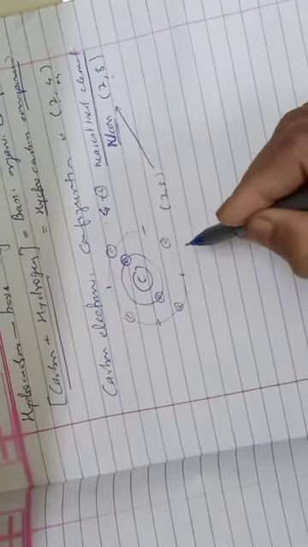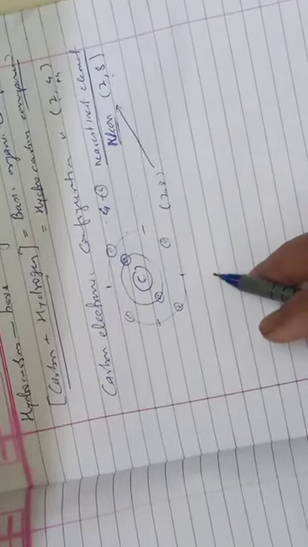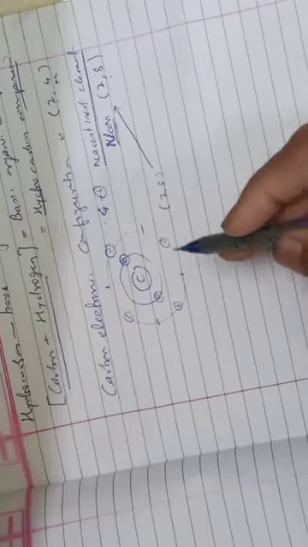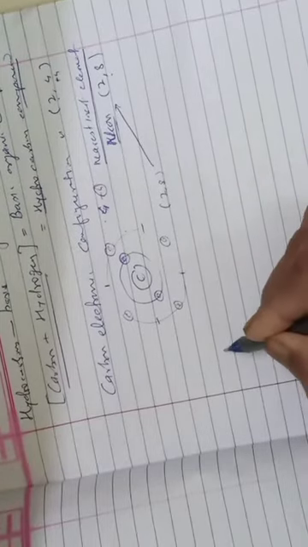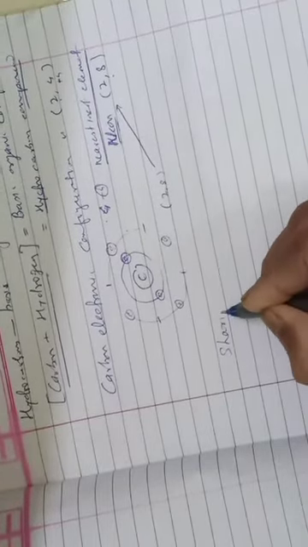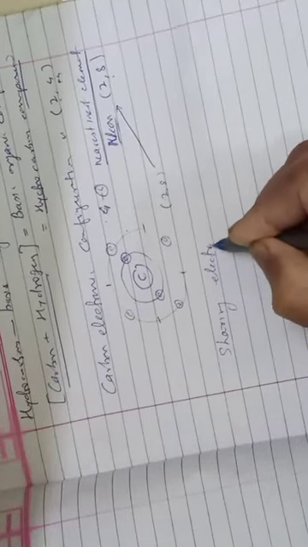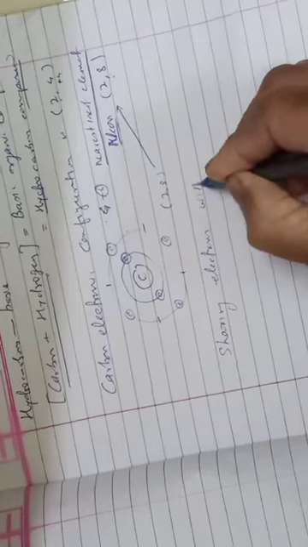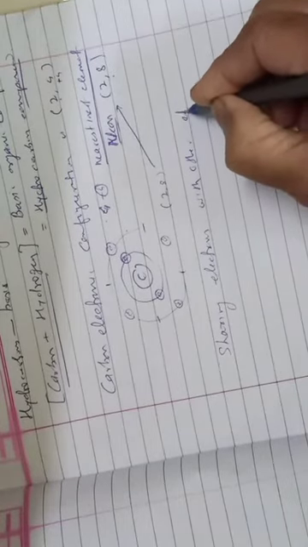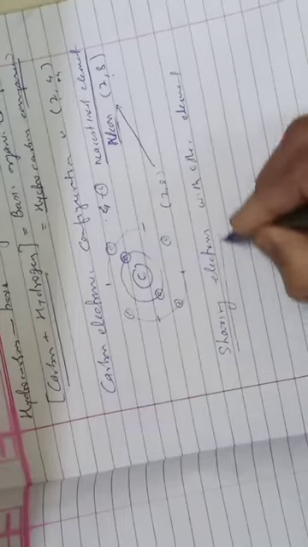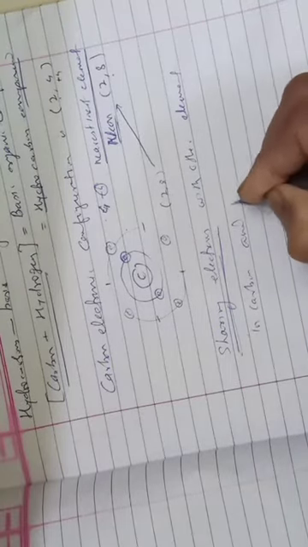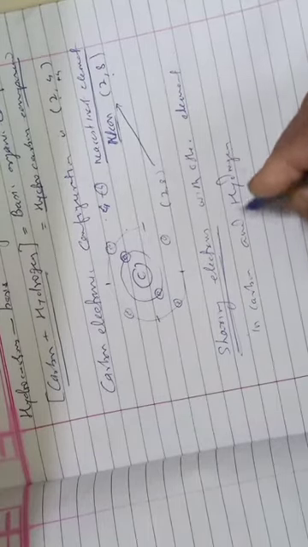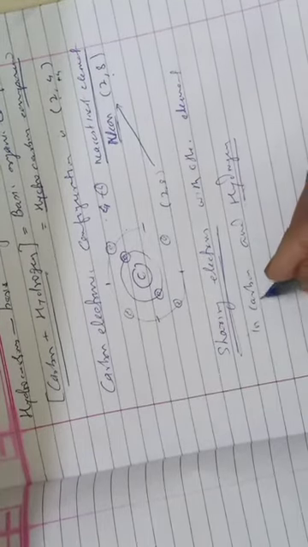Carbon cannot take these 4 electrons from others because it's too many. That's why carbon completes its octet by sharing electrons with other elements. Suppose carbon shares electrons with hydrogen.